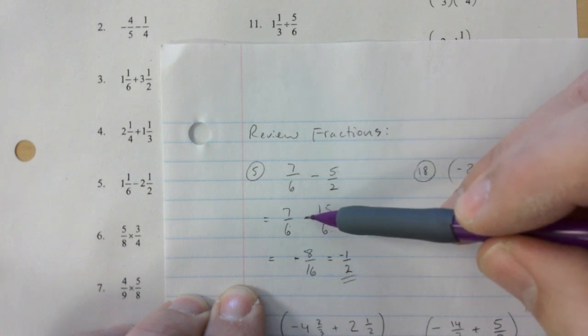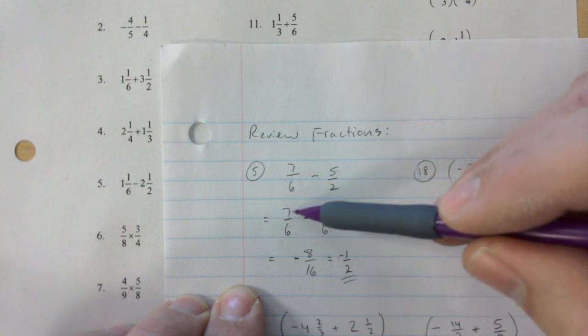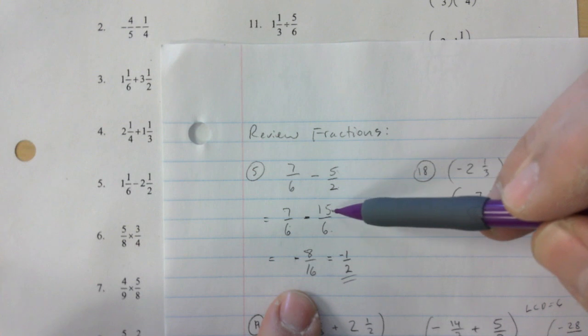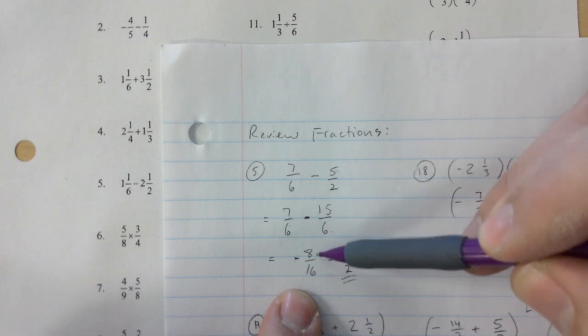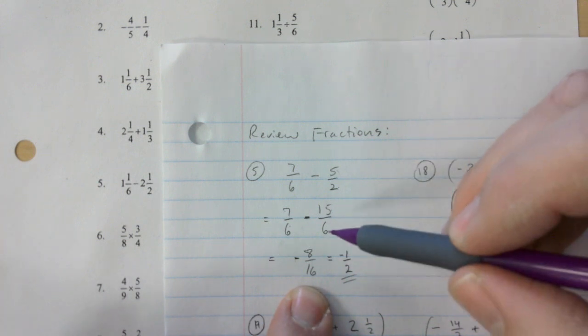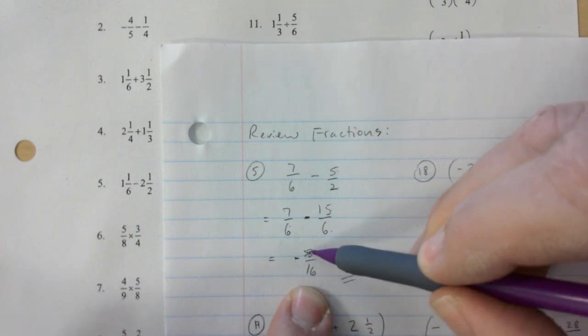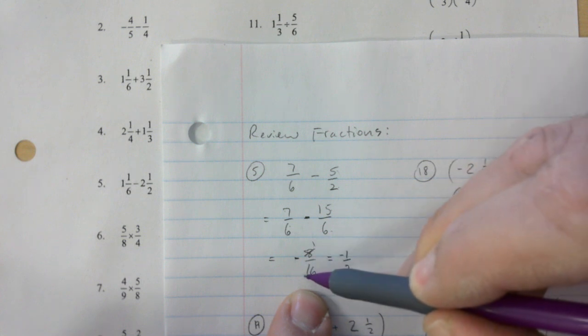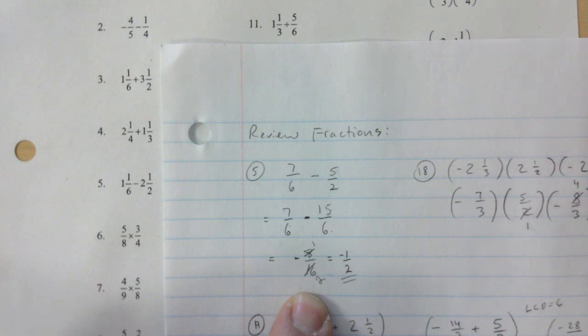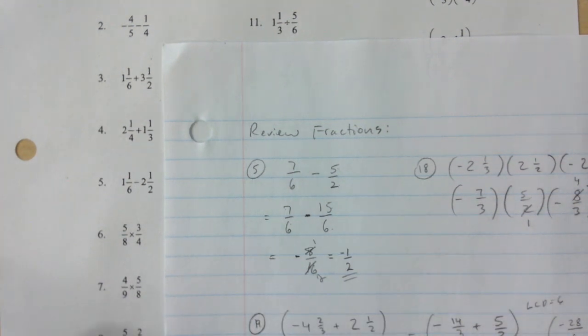You're going to have a negative answer because 15 is bigger than 7, right? So you basically subtract them and you get negative 8 over 6. And you can simplify that, right? Because the 8 goes in here once and it goes in here twice. Okay, so it's negative 1/2. Is that what you got? Yeah, I hope. So there it is.